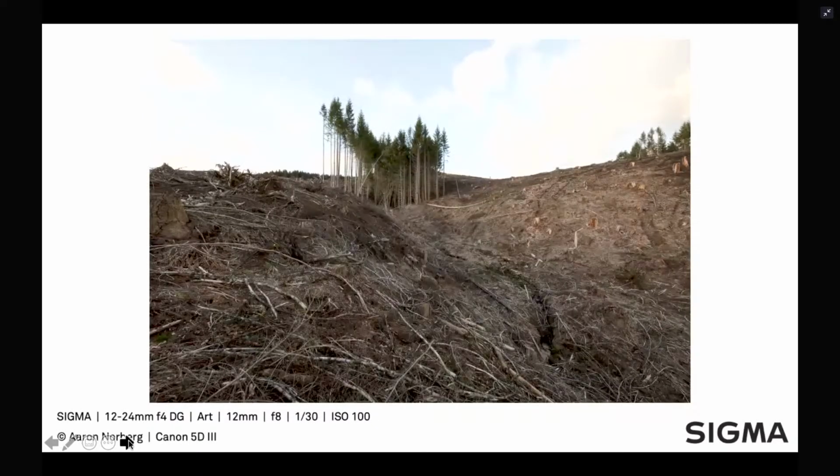So moving up along this hillside, I got a little bit closer until those remaining groves of trees were large enough to really have an impact in my composition. At this point though, I still felt like the foreground needed something to activate it beyond just these tree limbs that were left behind.